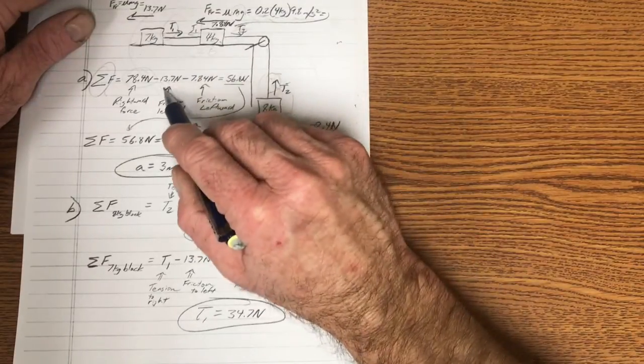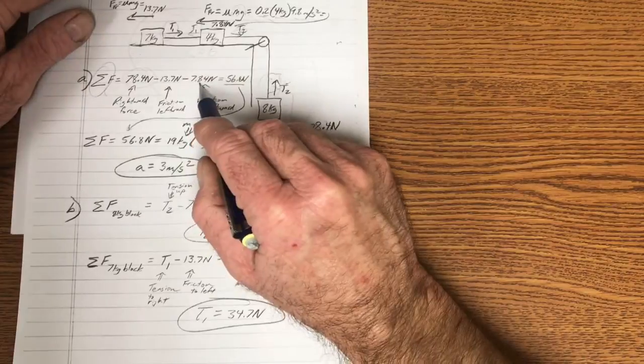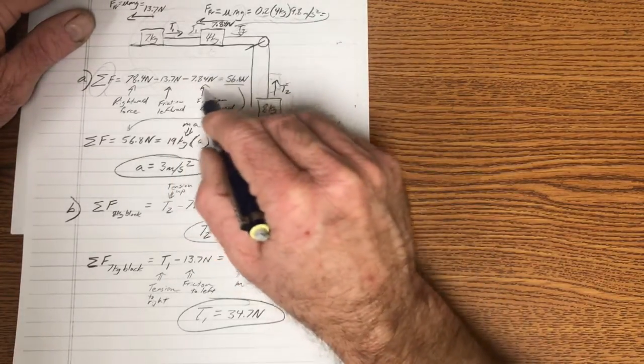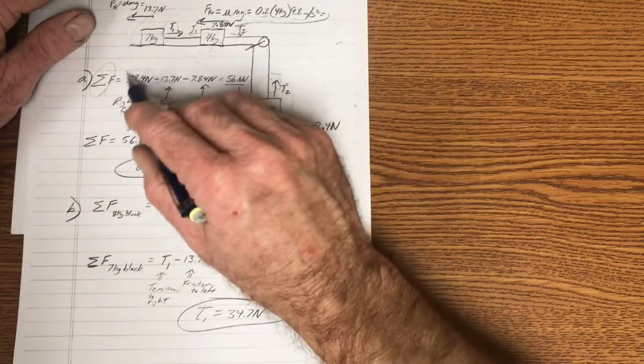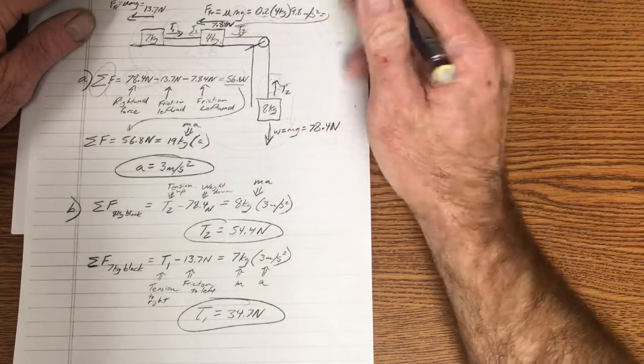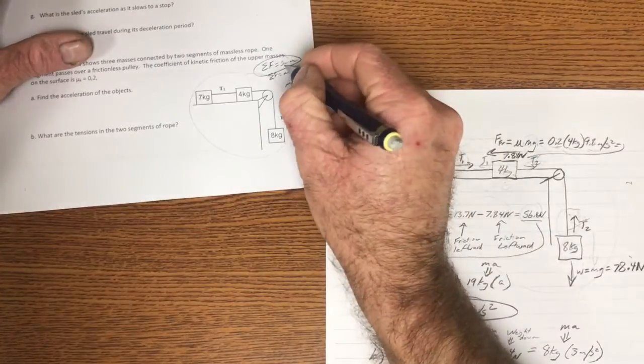And negative 13.7 is friction pulling on this. Negative 7.84 is friction pulling on that. So these two are leftward forces of friction. This is the rightward force of weight. And the net force is 56.8. So I have done this. I've gotten the sum of the forces.